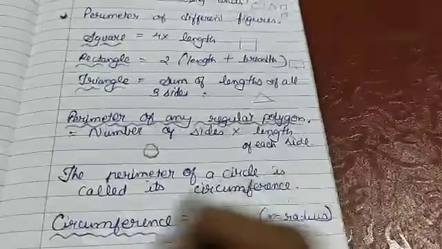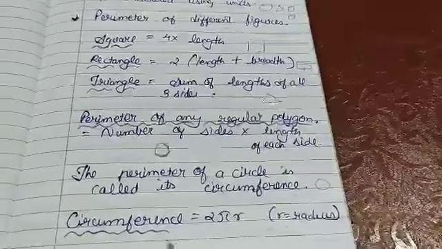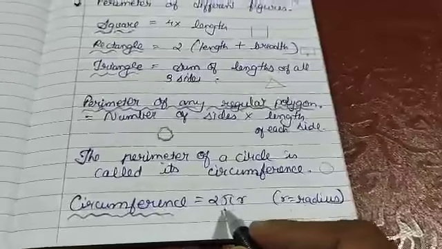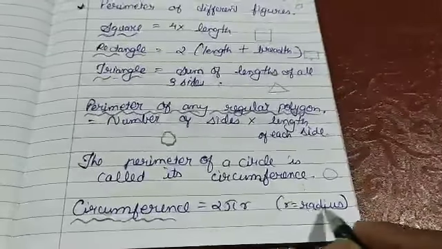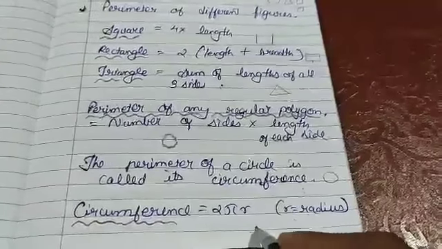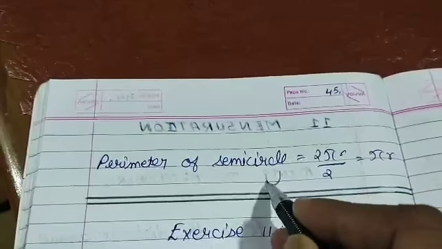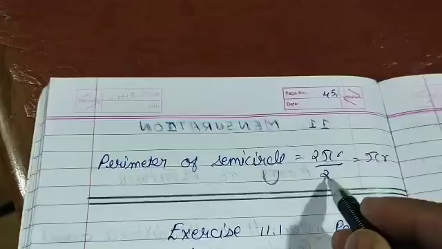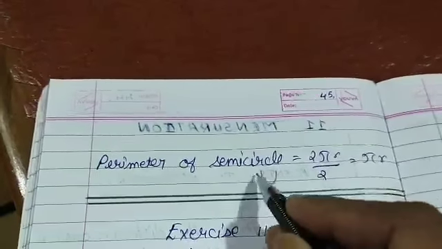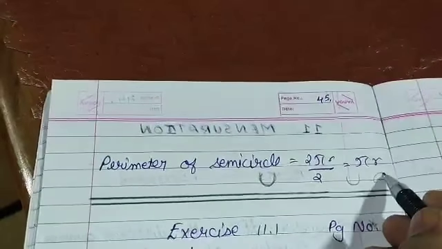Now the perimeter of a circle is called the circumference, as I told you just now. The formula for the circumference of a circle is 2 pi r. So dear student, if the value of radius is given, the formula will be 2 pi r. If the value of diameter is given, you have to write pi d. Now the perimeter of a semicircle. The perimeter of a circle is 2 pi r, divided by 2, so you will get pi r. So this is the perimeter of a semicircle.